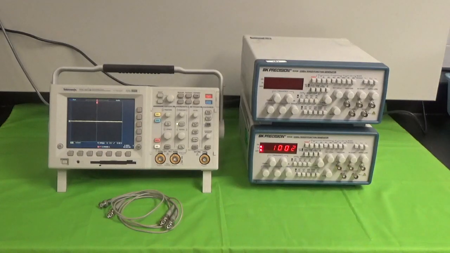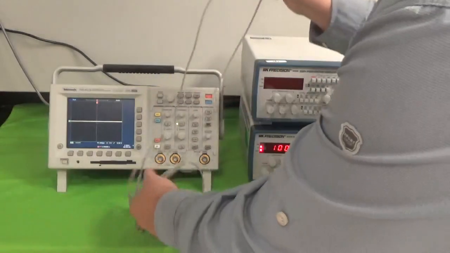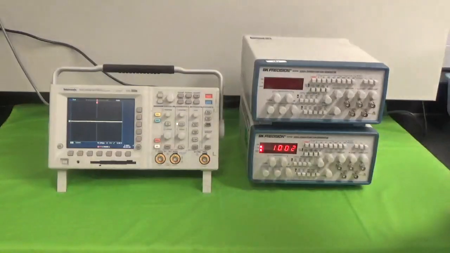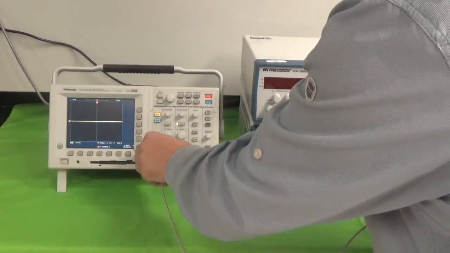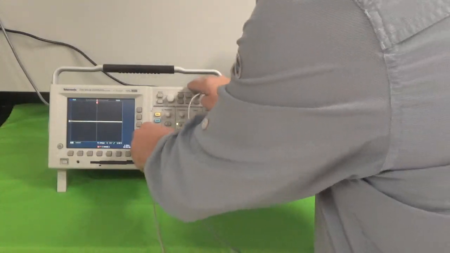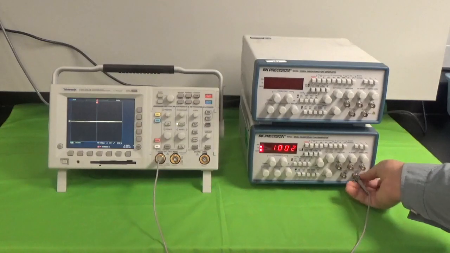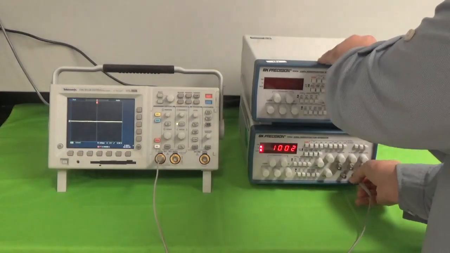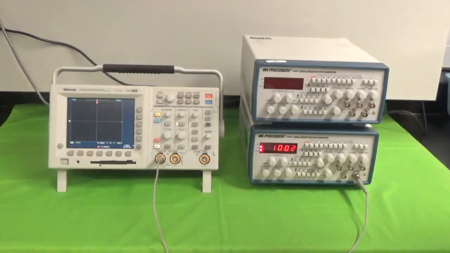As you can see, guys, the first thing that I will do is connect one coax cable right here, and the other one on the other side right here.